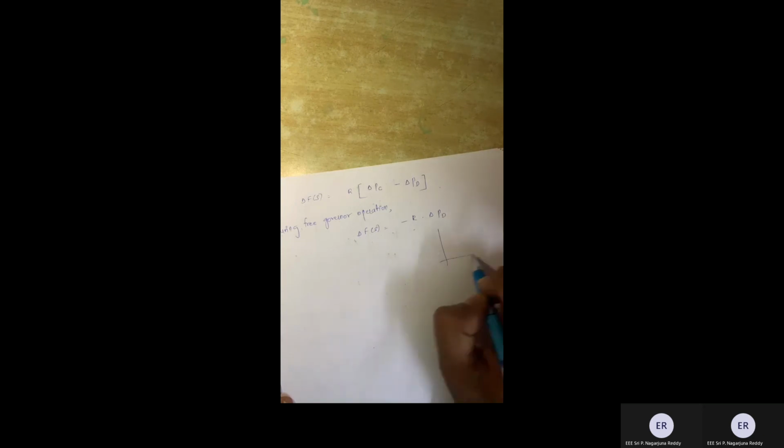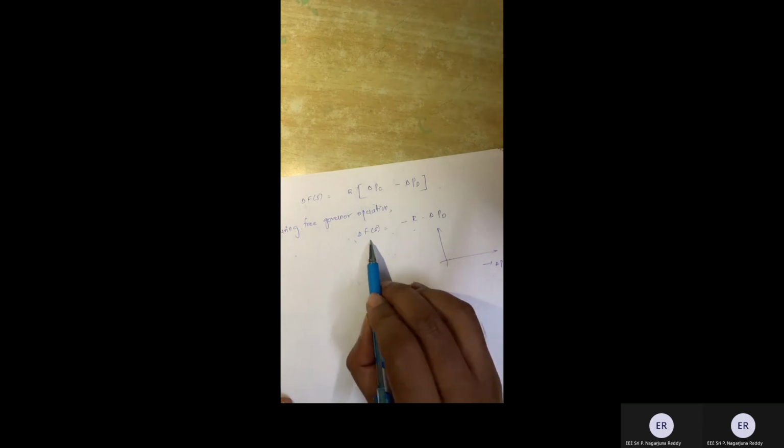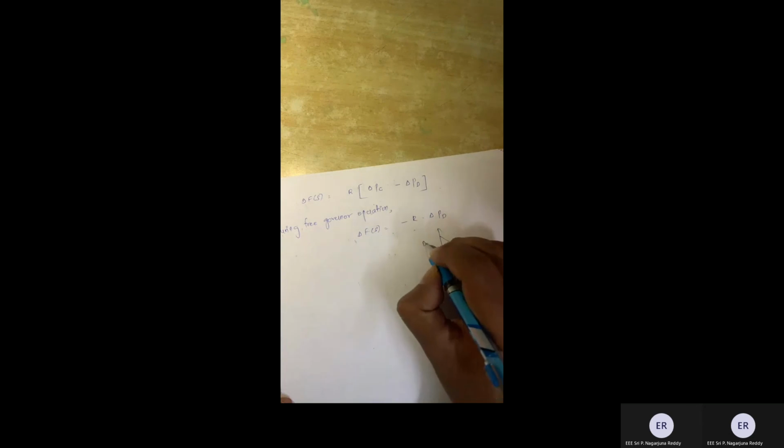Basically, if this is delta PD, if the demand is varying, automatically the frequency will also be varying, but see the slope is going to be minus R. So it will be like this. The slope is R.